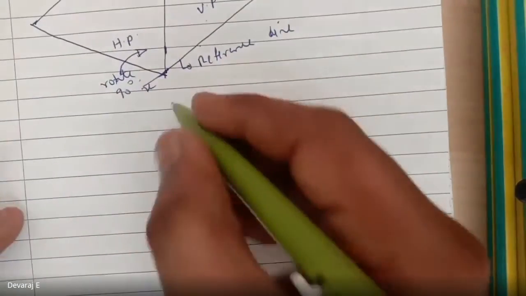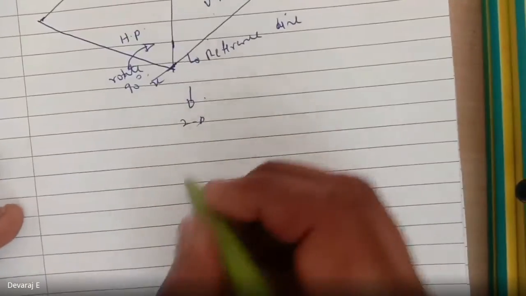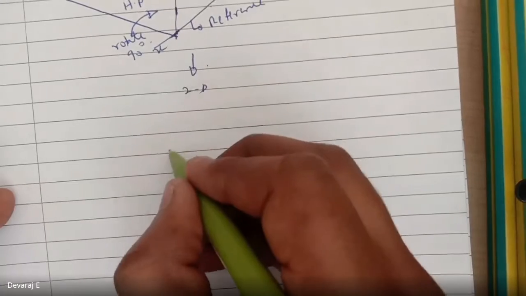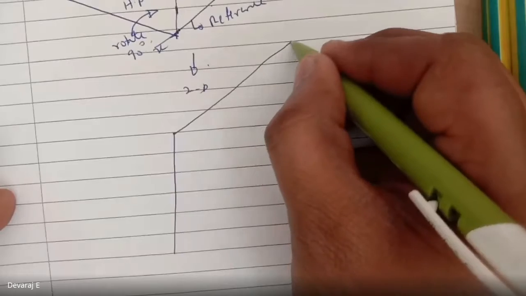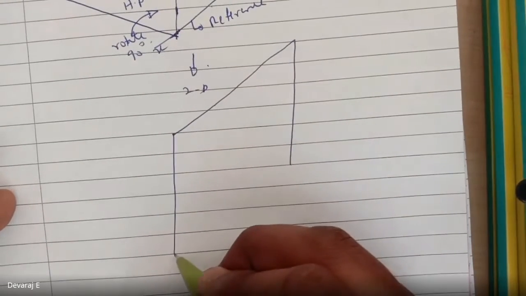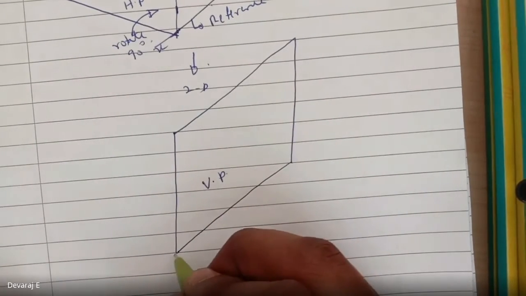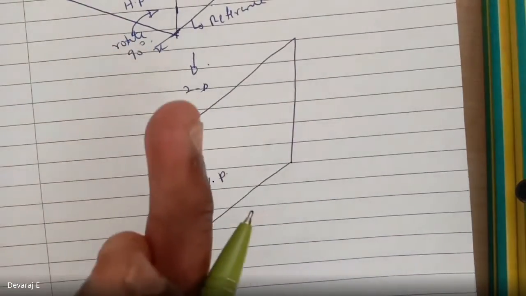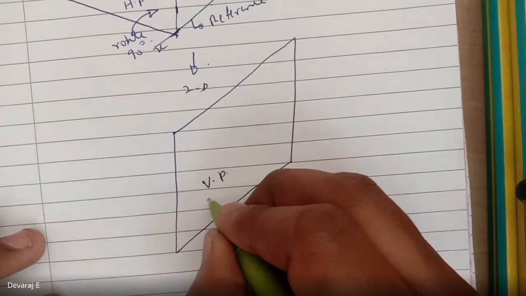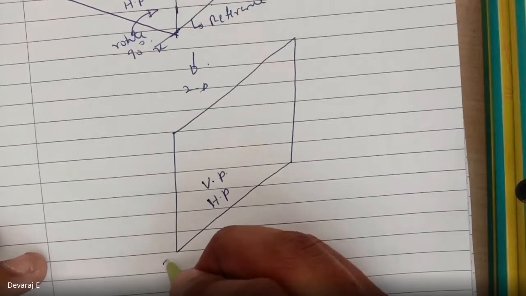What happens when you convert 3D to 2D? I'll write it in this form so you can understand easily. This will be VP. When you rotate your HP plane clockwise, both will converge. Both the VP and HP will be in the same plane. Is everyone clear with this? Yes, sir.